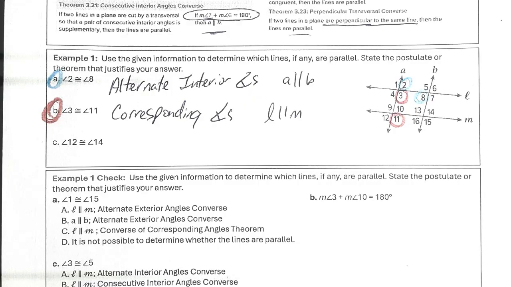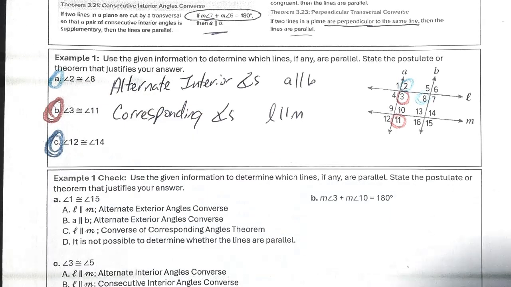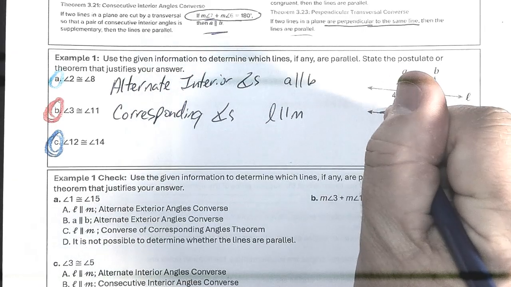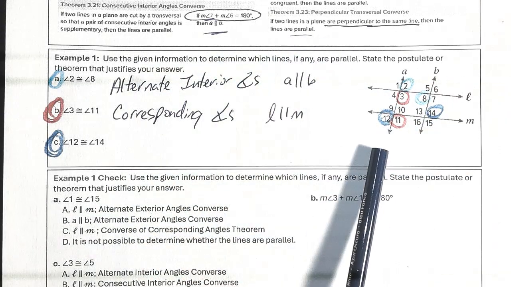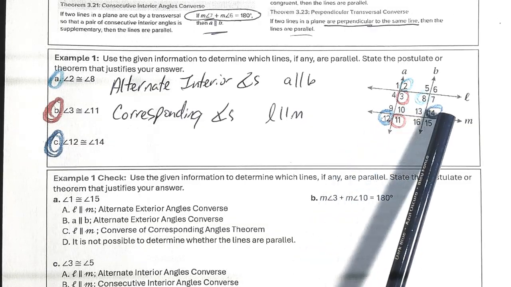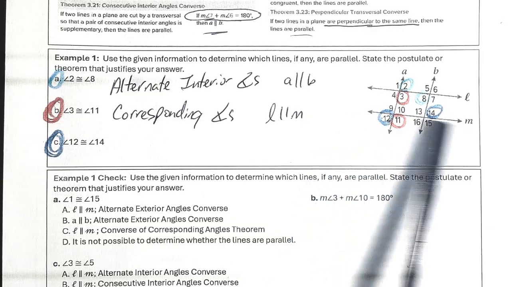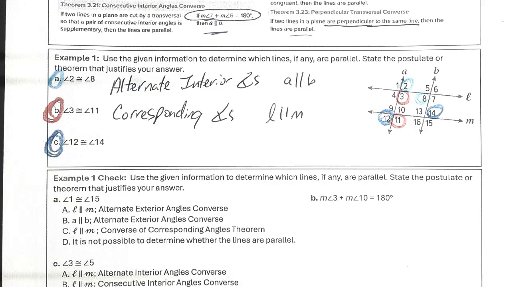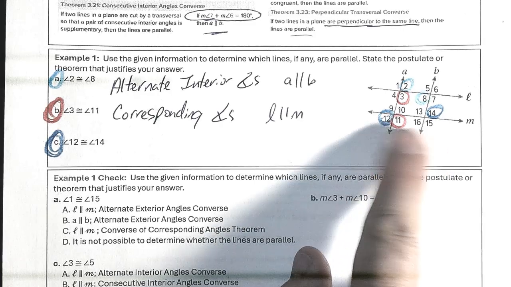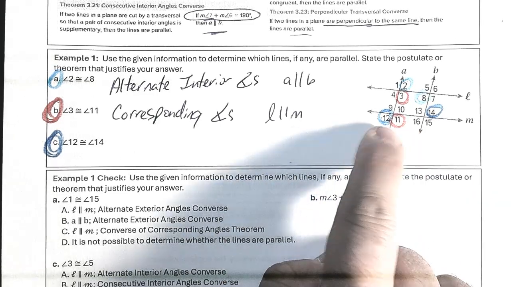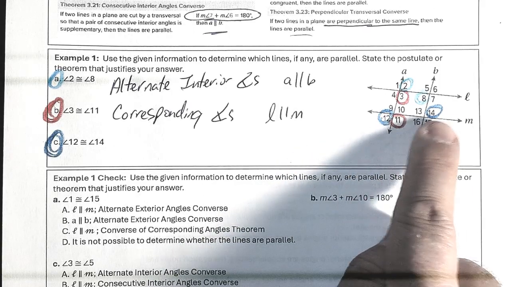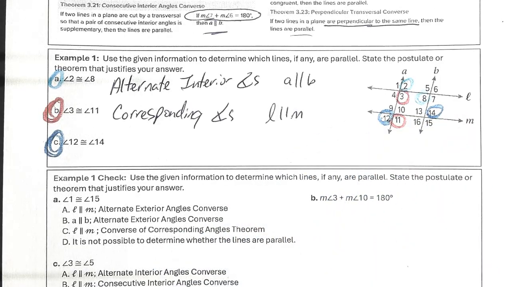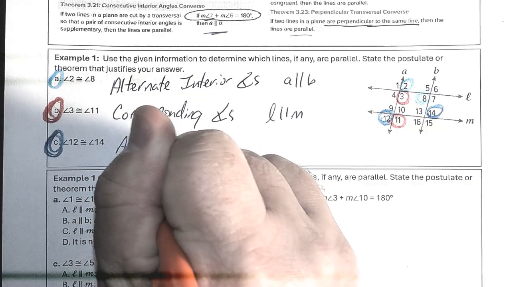All right, lastly, C. 12 and 14. 12 is sitting on the outside of A and 14 is sitting on the outside of B. M goes in between them, so M is your transversal. If A and B are your lines, 12 is on the outside, 14 is on the outside. 12 is below the transversal, 14 is above the transversal. So these would be alternate exterior.